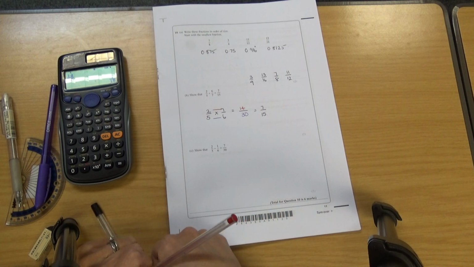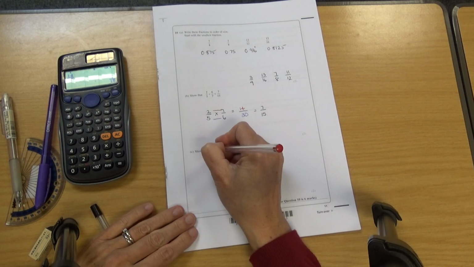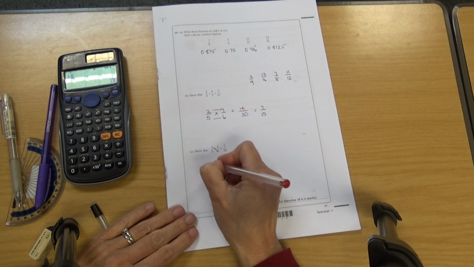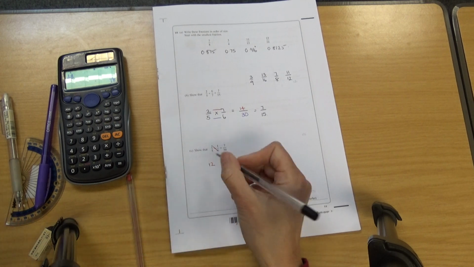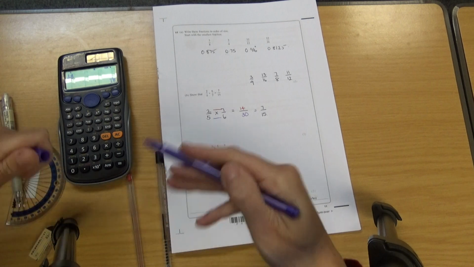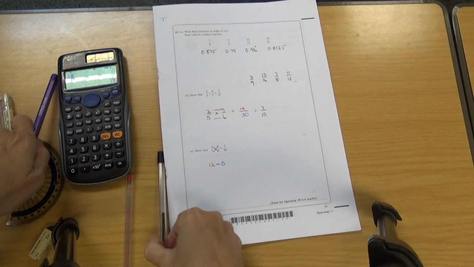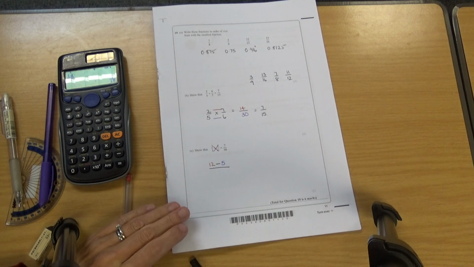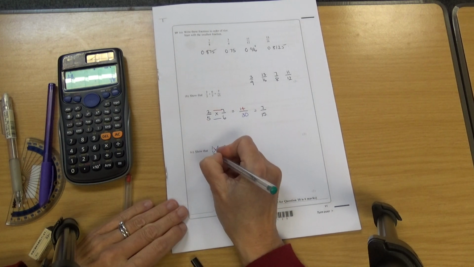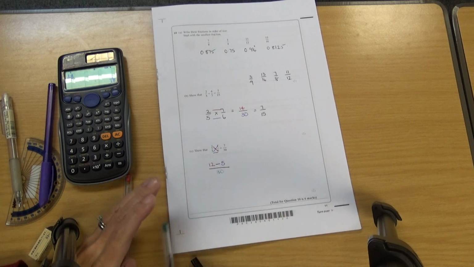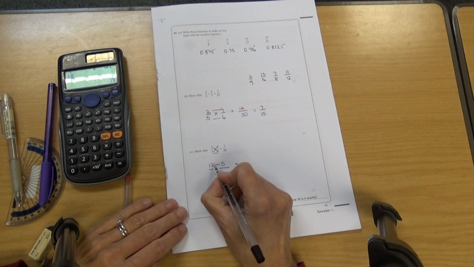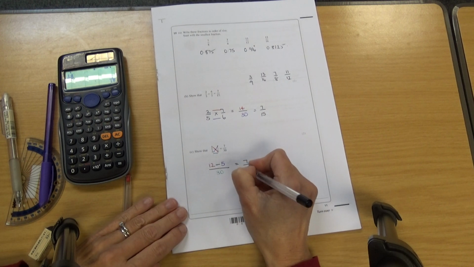For addition and subtraction, we cross multiply, so 2 multiplied by 6 is 12. 5 multiplied by 1 is 5. And then we straight multiply the bottom. 5 multiplied by 6 is 30. 12 subtract 5 is 7 over 30.